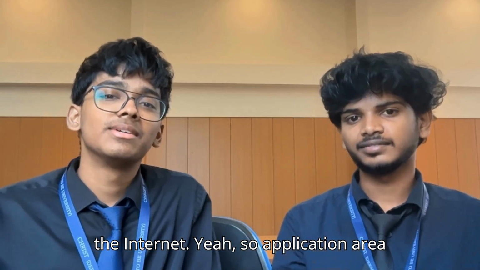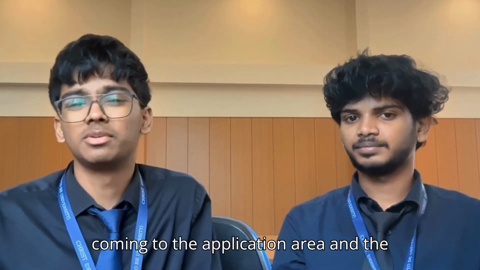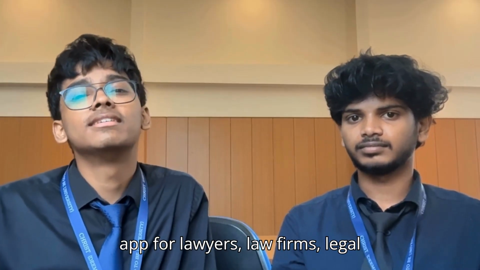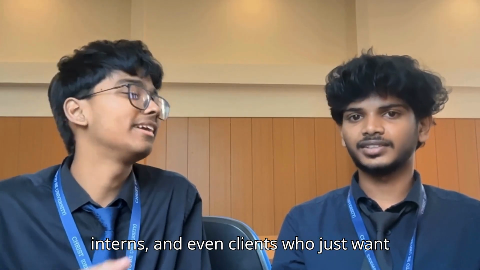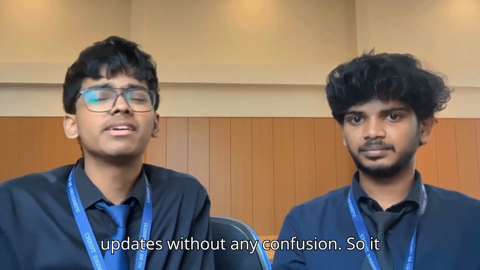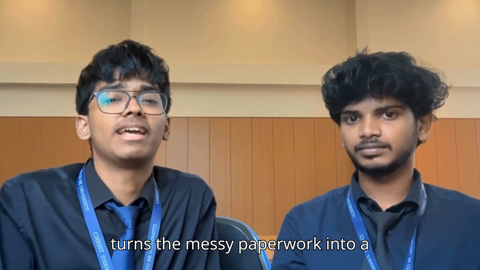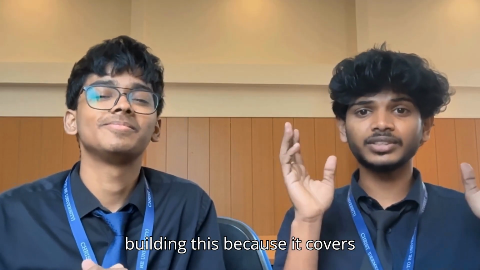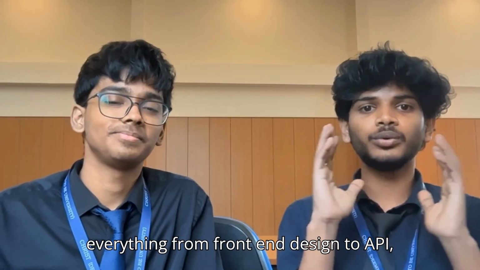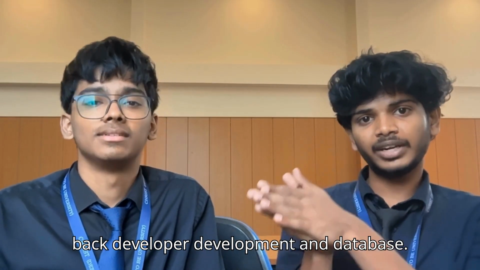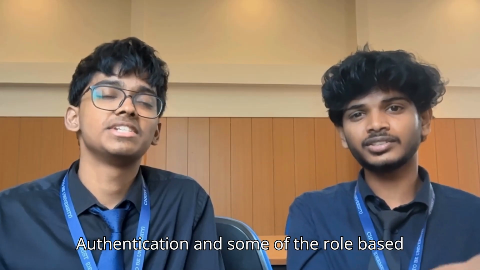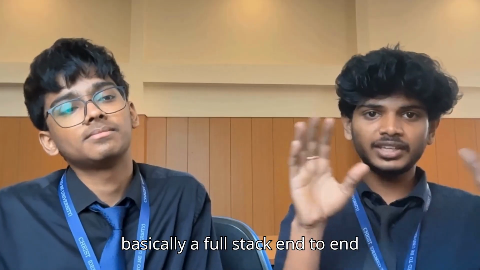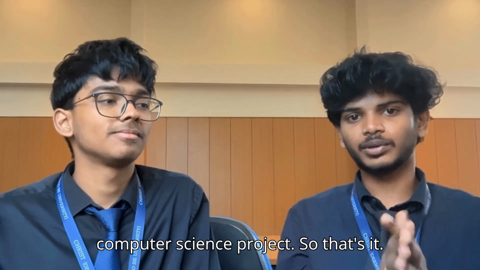So coming to the application area and the conclusion finally. LawOrbit is a great app for lawyers, law firms, legal interns, and even clients who just want updates without any confusion. It turns messy paperwork into a structured, clean, organized digital system. We are excited about building this because it covers everything from front end design to API development and database engineering, authentication, role-based security, and some cloud storage. So it's basically a full stack end to end computer science project.